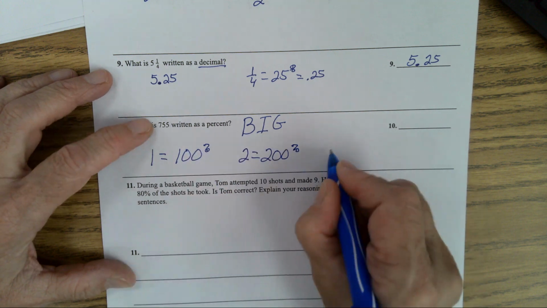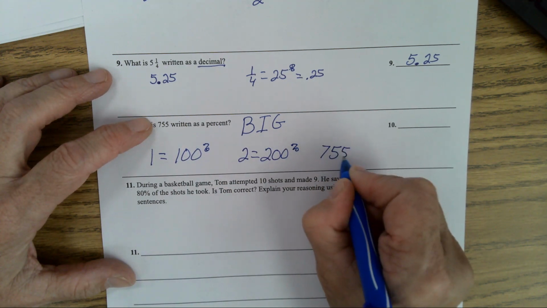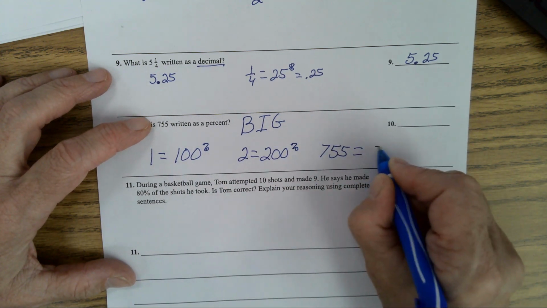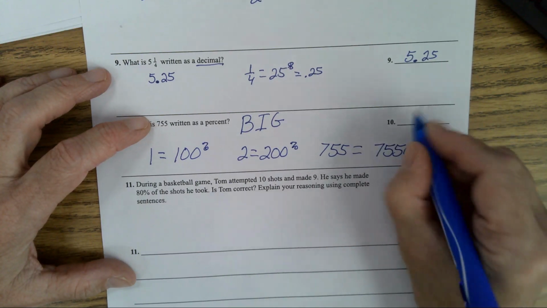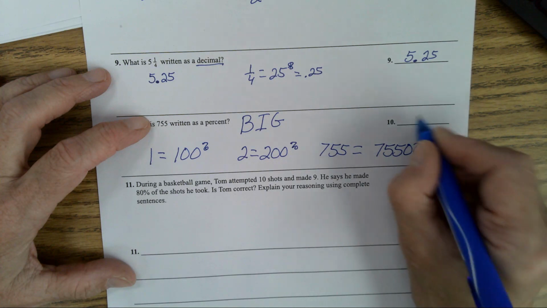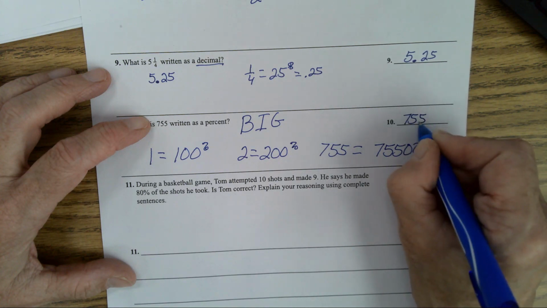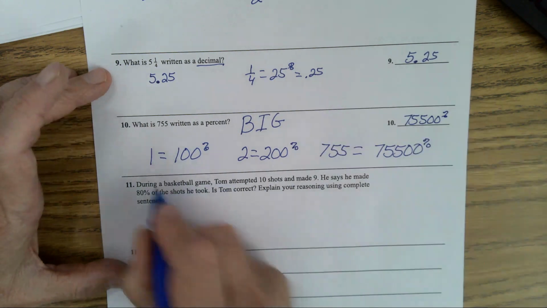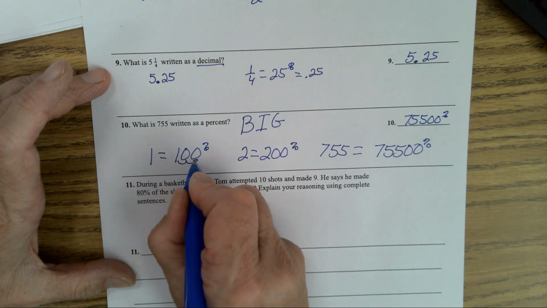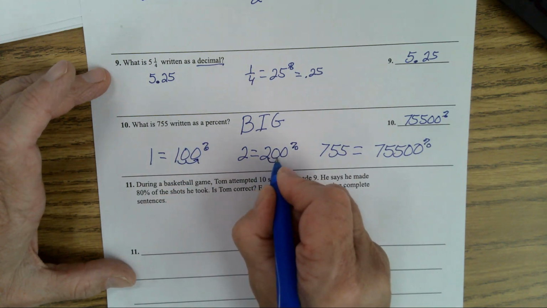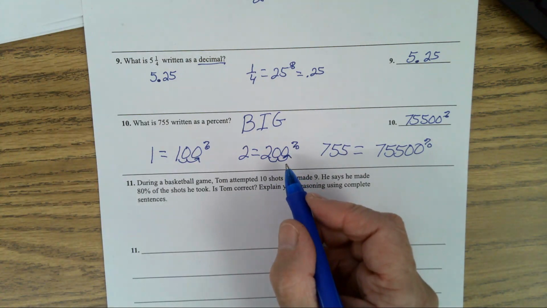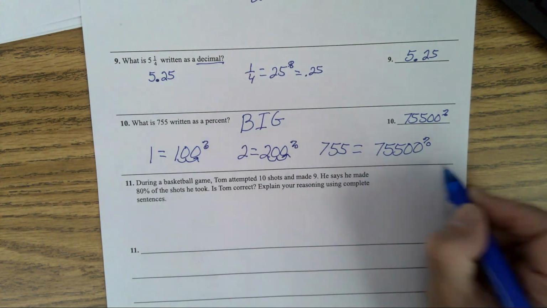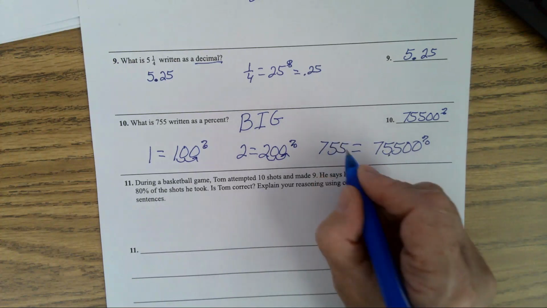You have 755, and that's going to equal 75,500%. How do you get that? You move it 2 places to the right and fill your empty spots with zeros. To go from a decimal to a percent, it's 2 places to the right.